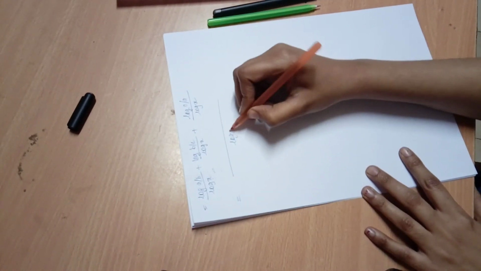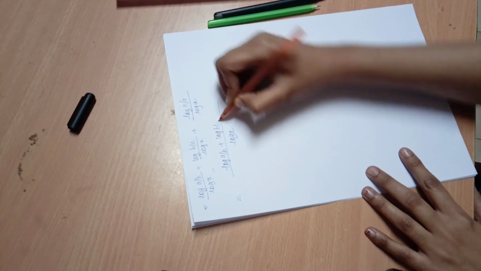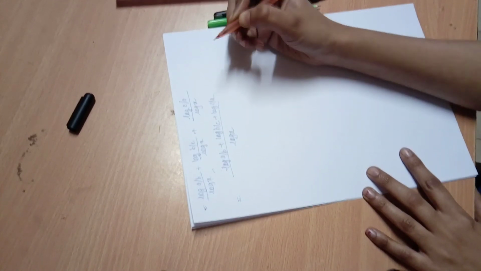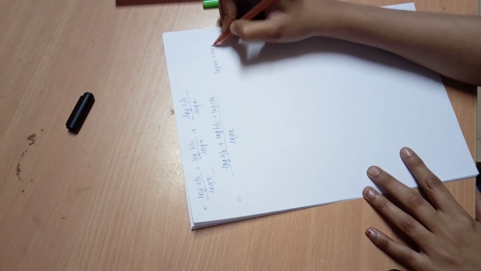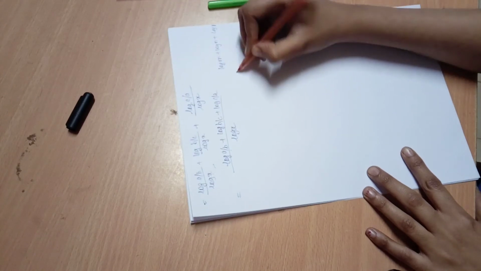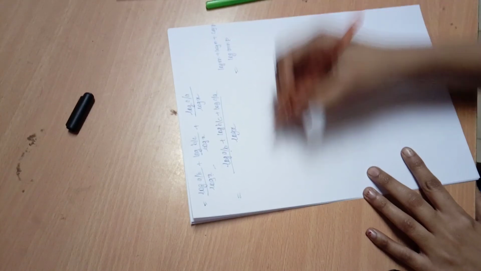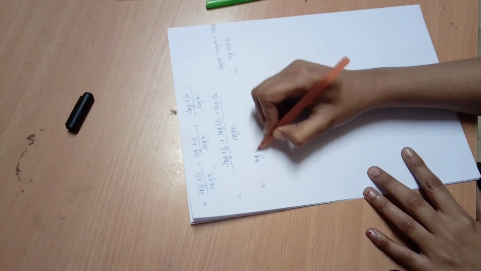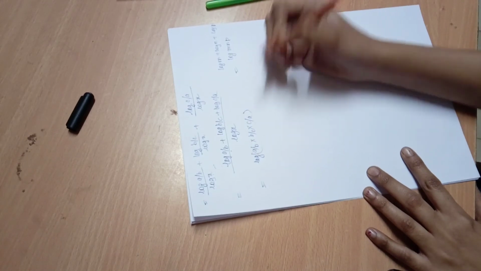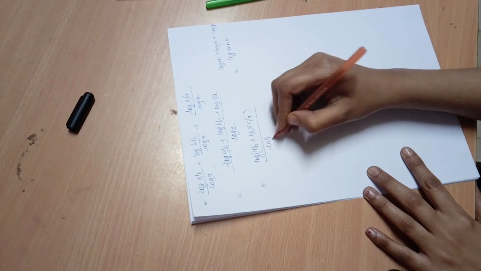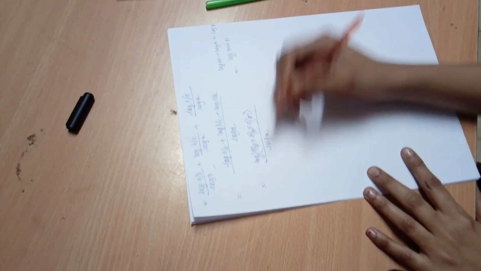I can write it this way, and here it is log a by b plus log b by c plus log c by a, right? Again log m plus log n plus log p becomes log mnp. Okay, first rule. Here it would become a by b into b by c into c by a. So it will become a product in case of log. Now if you see, this b gets cancelled here, c gets cancelled here, a gets cancelled here.